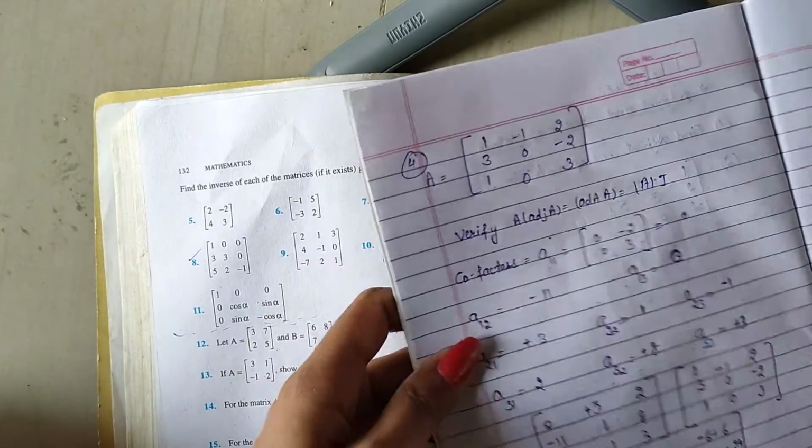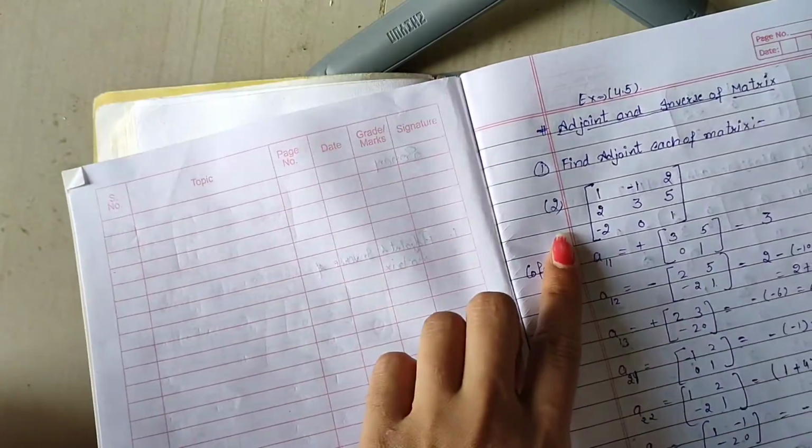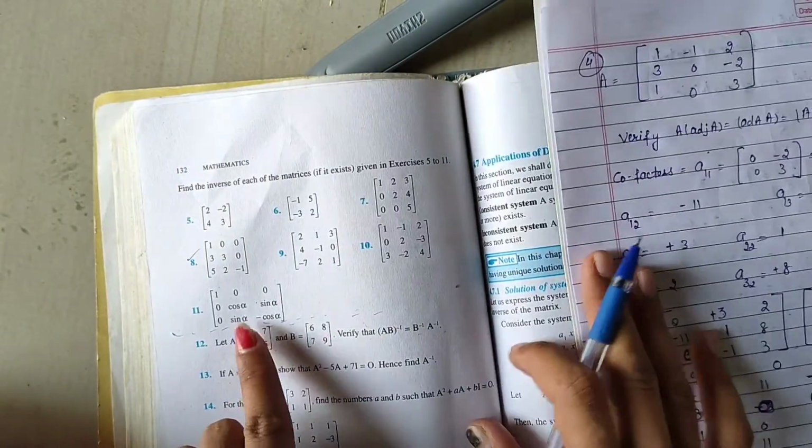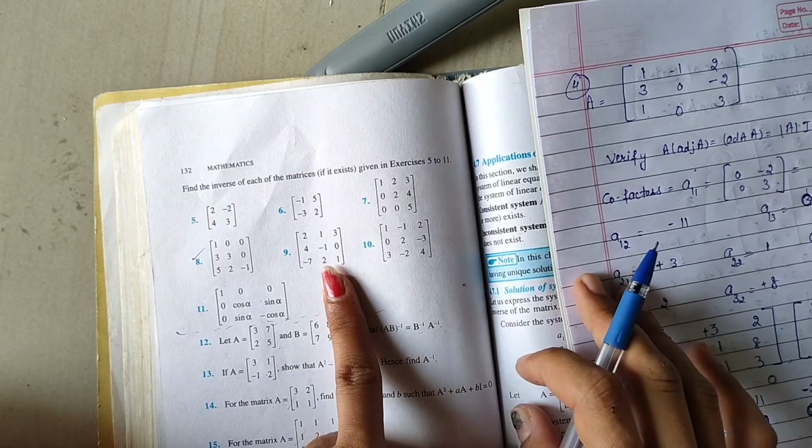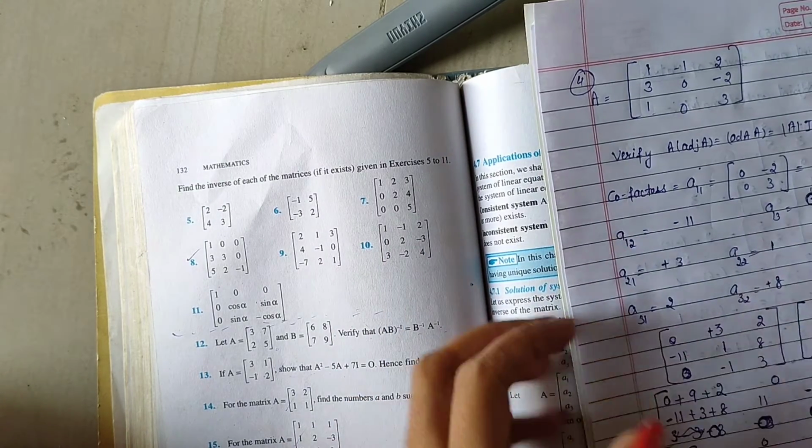That is your exercise 4.5, questions 1 to 11. Okay, so do the rest of the parts yourself. If any problem you can ask me. Okay, thank you.